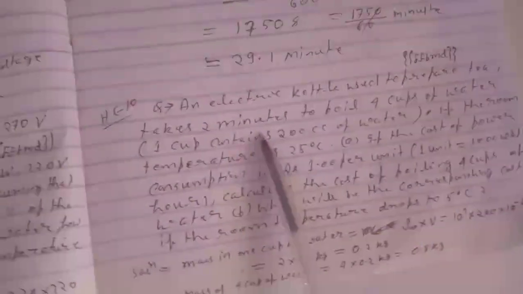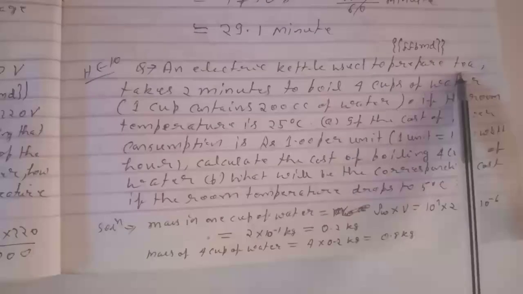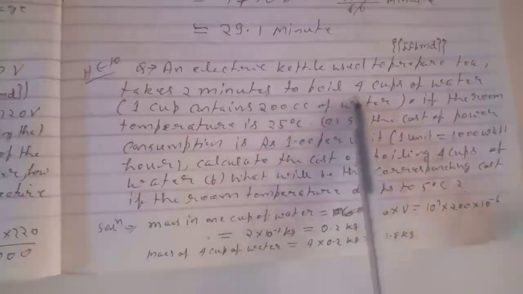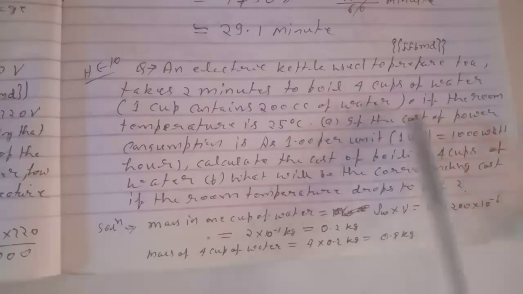An electric kettle used to prepare tea takes 2 minutes to boil 4 cups of water. 1 cup contains 200 cc of water.